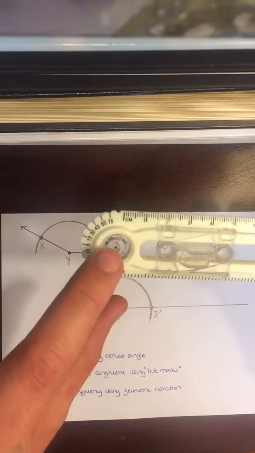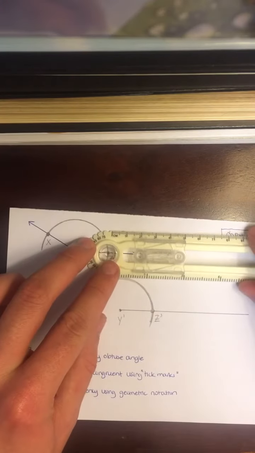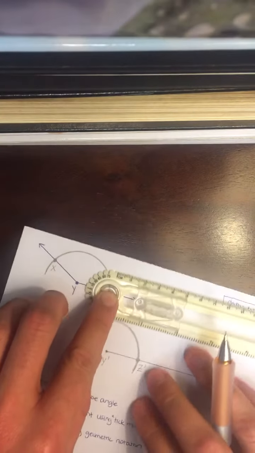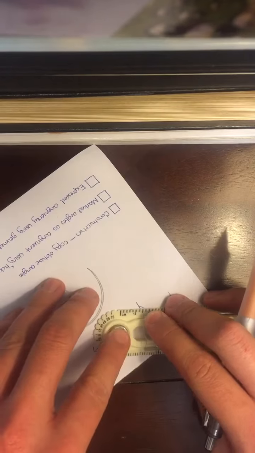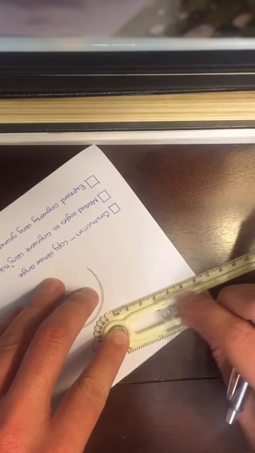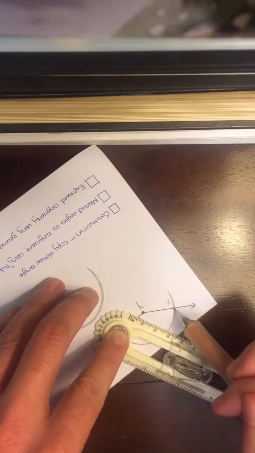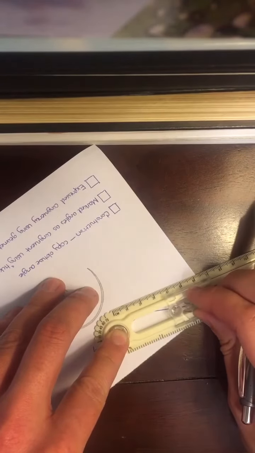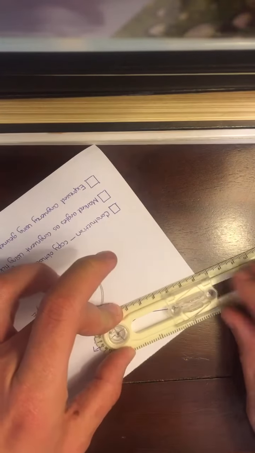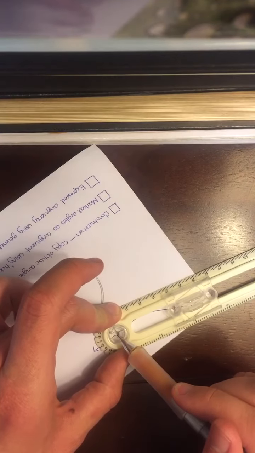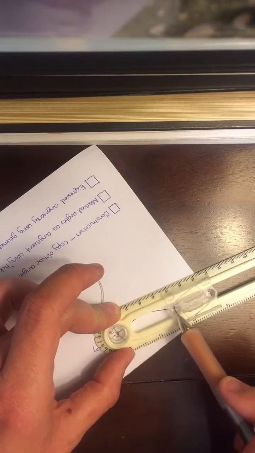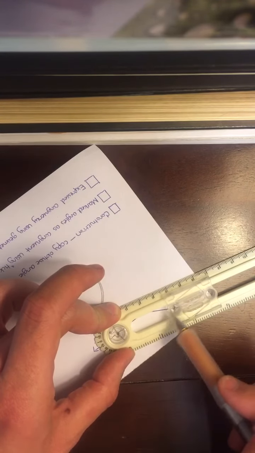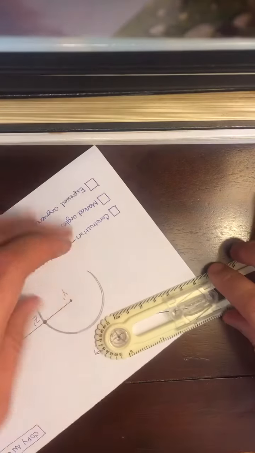So I'm going to take my window of my compass and place it over point Z. While this is over point Z, I'm now going to adjust my slider such that the hole goes directly over point X. So I have my compass window over point Z, and one of my holes over point X. Essentially, I have measured the distance between Z and X, those 2 points on the rays of my angle, the non-vertex points.